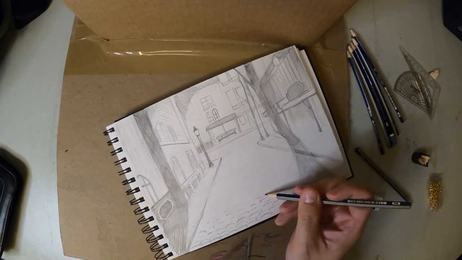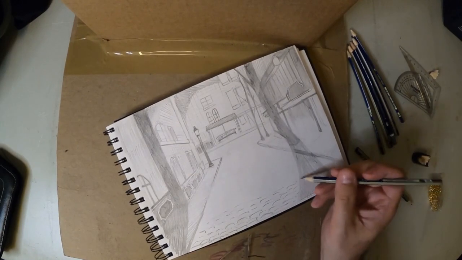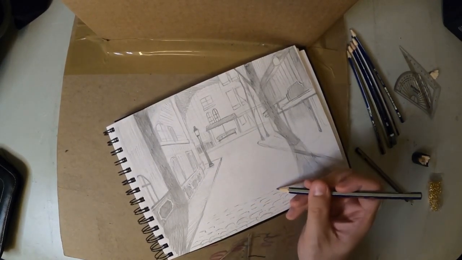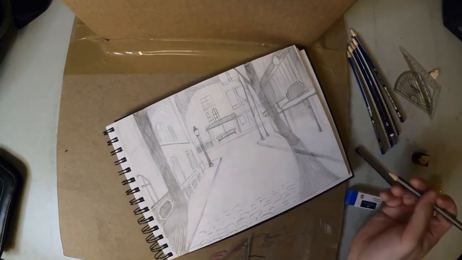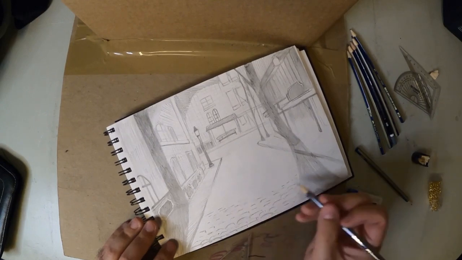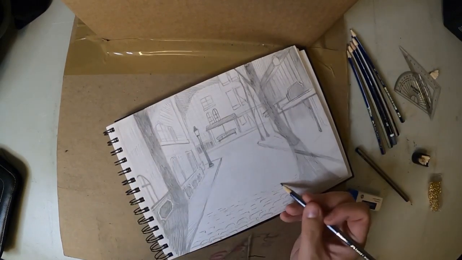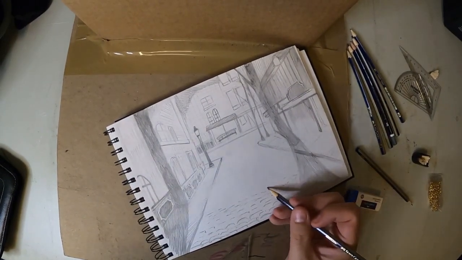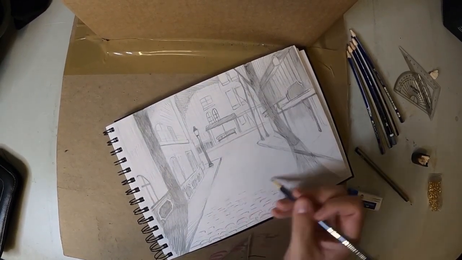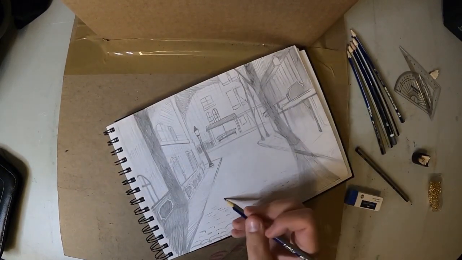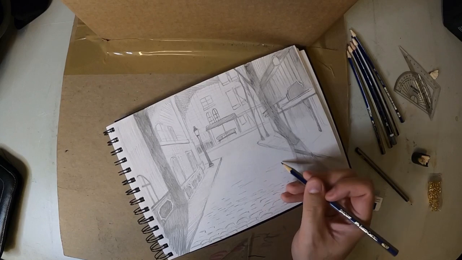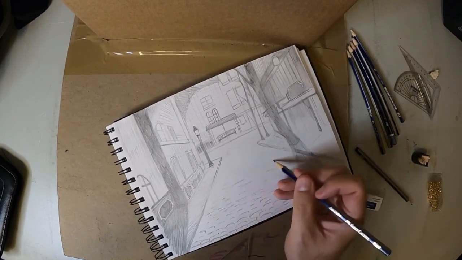As we get further and further down the street, the bricks become a little less distinct each time, but we still want to add some texture in there, just so you know that it doesn't stop being a cobblestone road as it goes further down. Just throwing in some rough textures here and there.